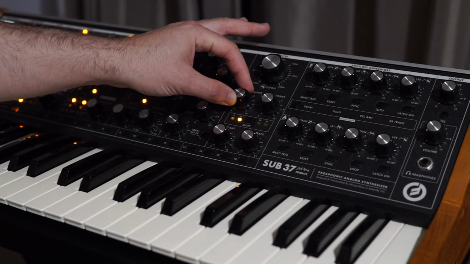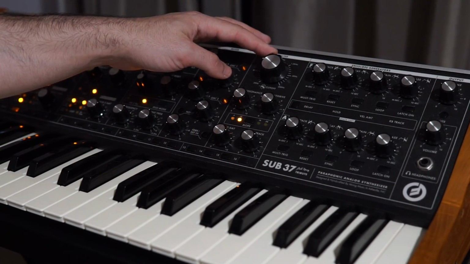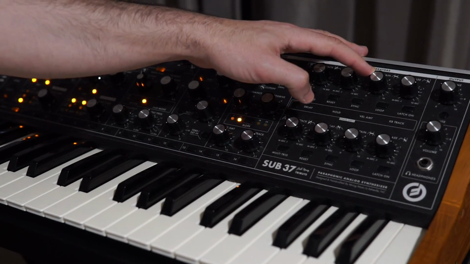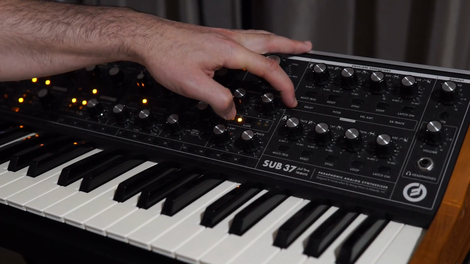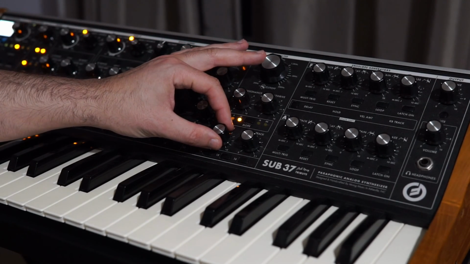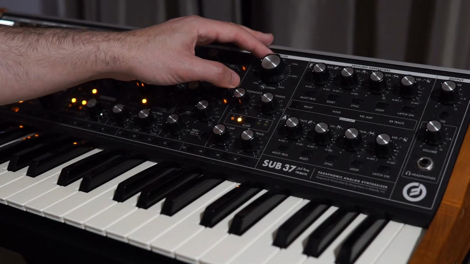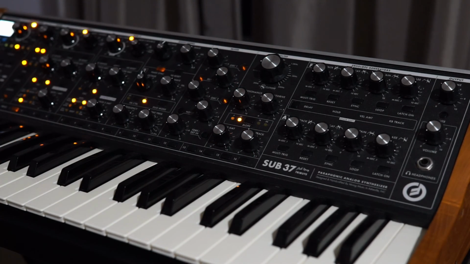And we could of course bring down the resonance like this. Give ourselves a very short, plucky envelope setting. It plays off really well with the delay setting.